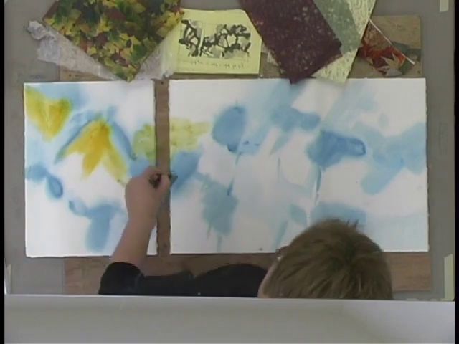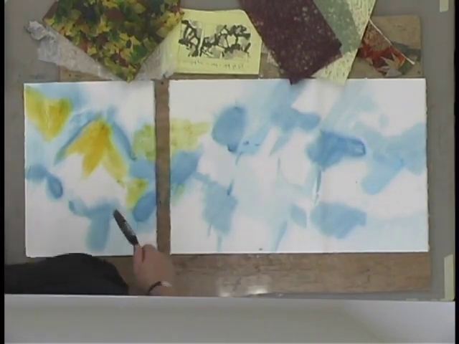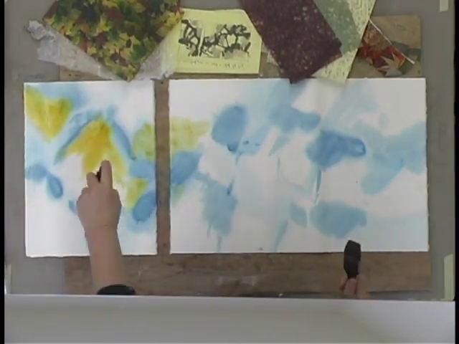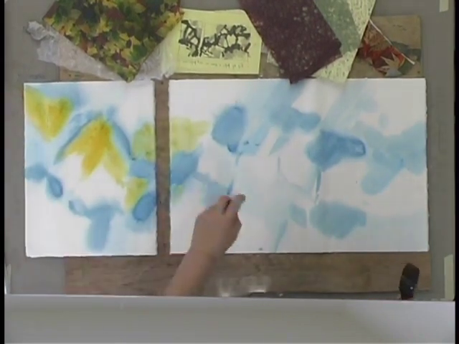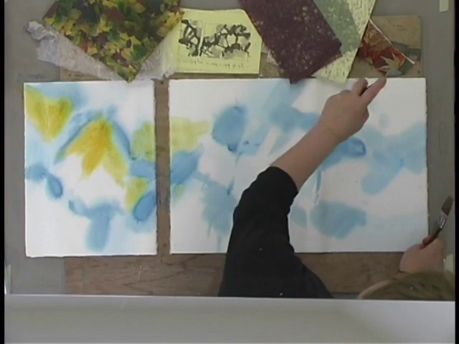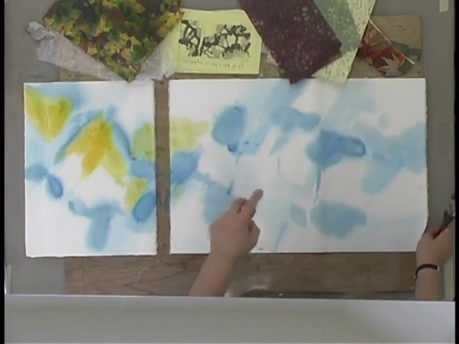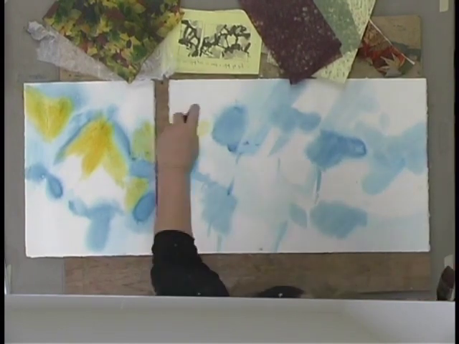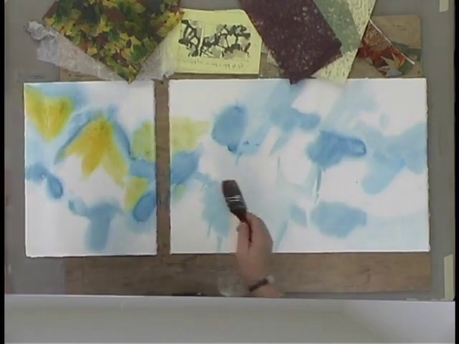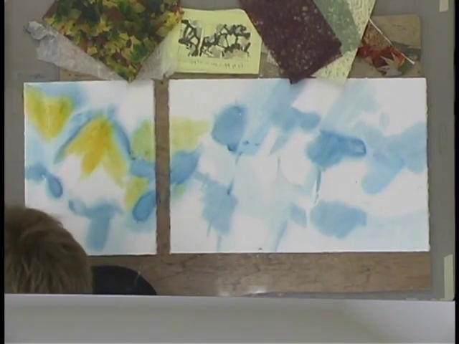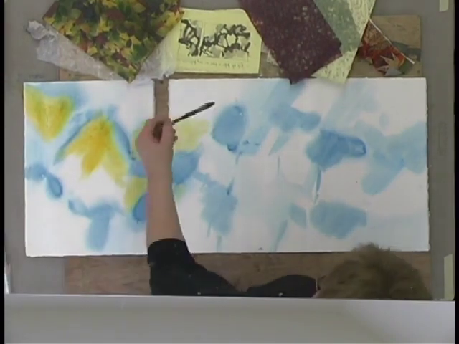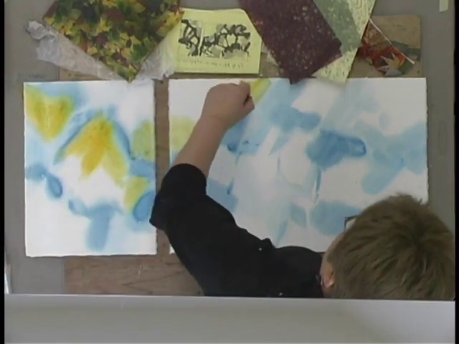Of course, as it mixes in with the blues, I'm going to start seeing some greens. And as soon as I see this starting to dry, I'm going to get out my fine mister, just like before, and I'm going to keep this nice and wet, because I want these colors to be flowing together.